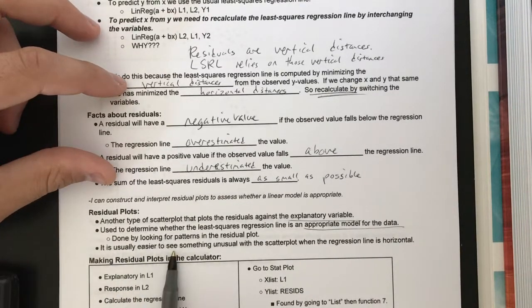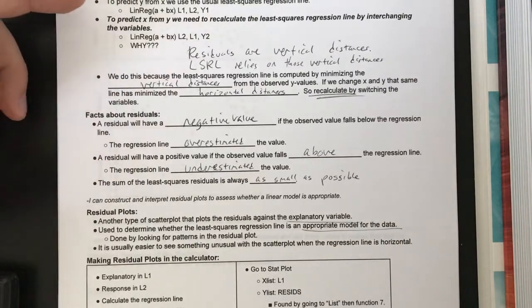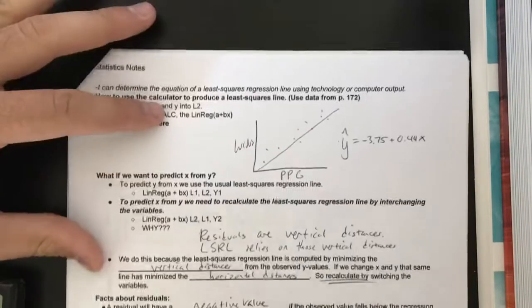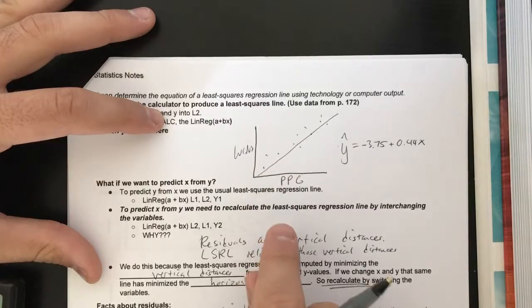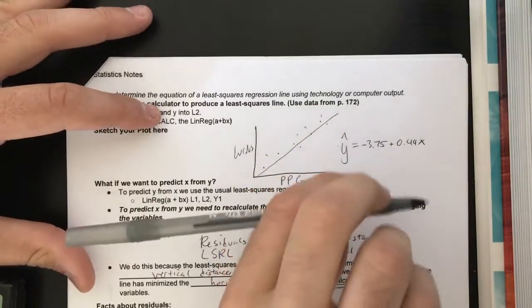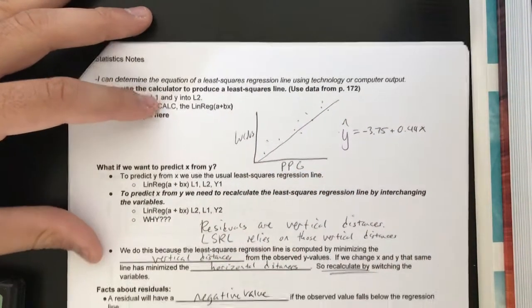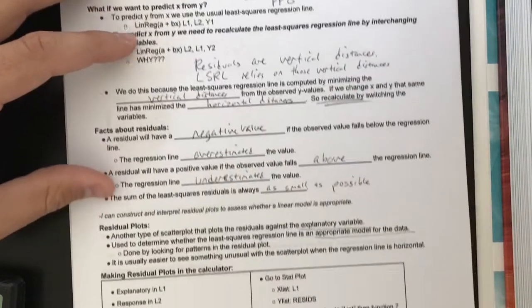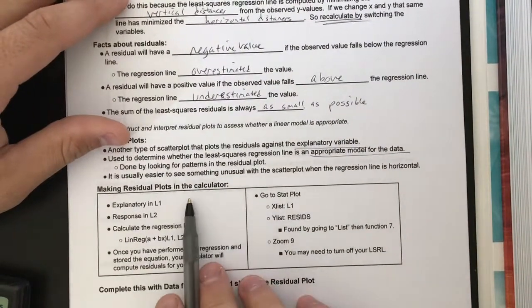It is usually easier to see something unusual with the scatter plot when the regression line is horizontal. It just makes a little more sense. When you're looking at it like this, it's sometimes hard to tell if it's curved. But when you take it and just turn it like that with the residuals, it becomes a little bit easier to look at. So, making a residual plot in your calculator.